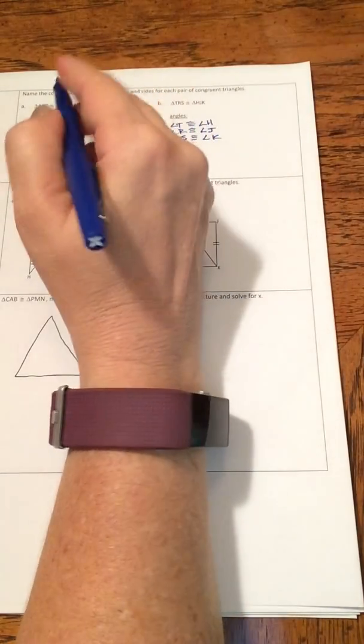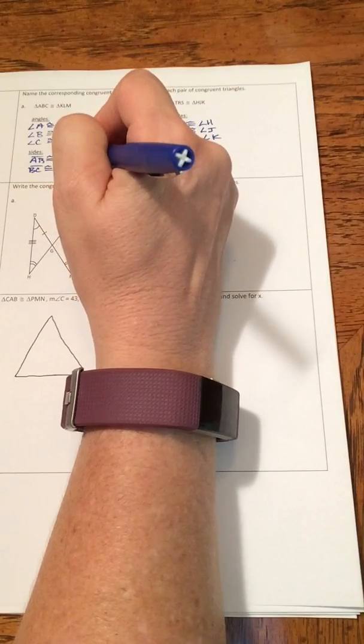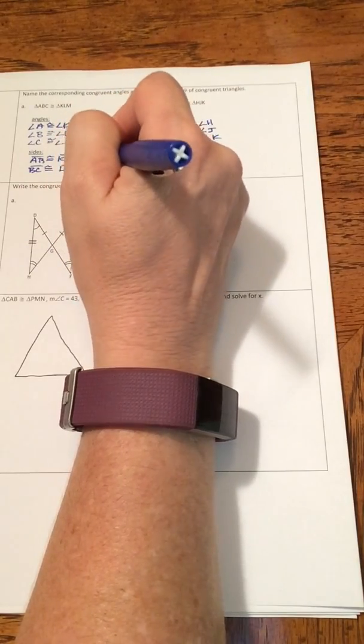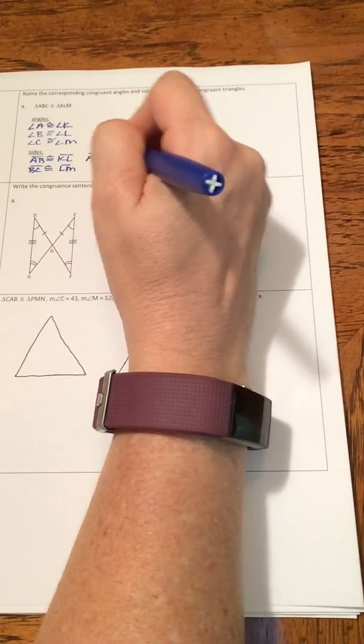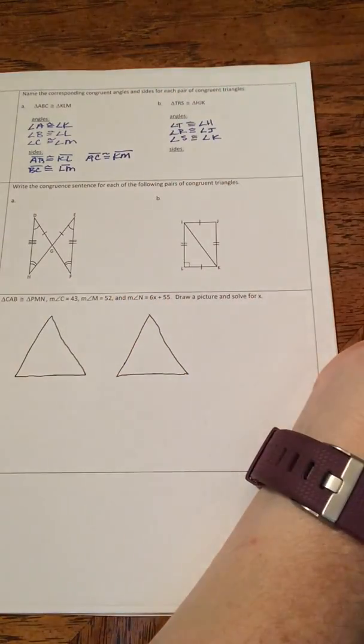And then the third one, I'm just going to pick the first and the third. So I'm going to say side AC is congruent to side KM. And again, I could have said CA and MK.